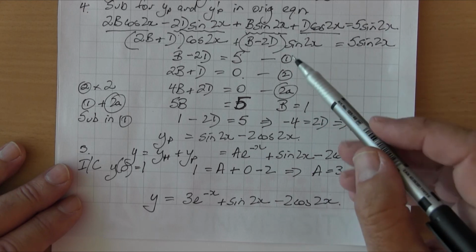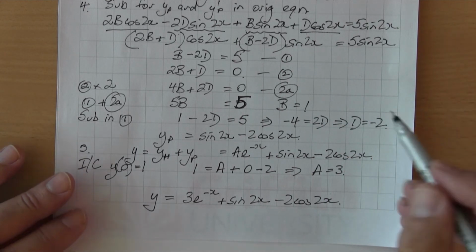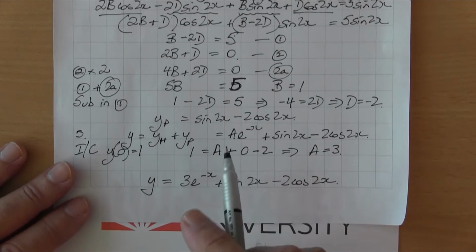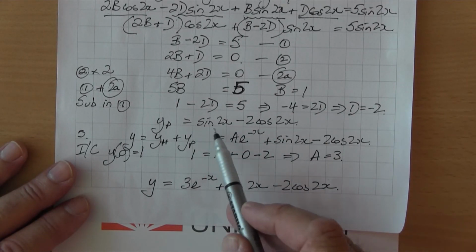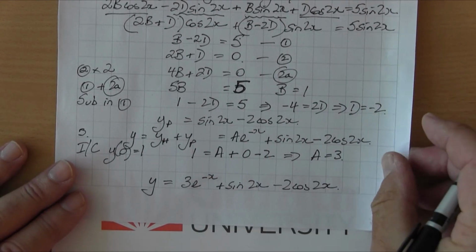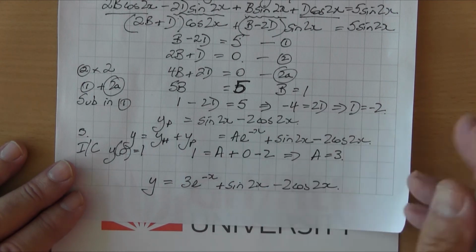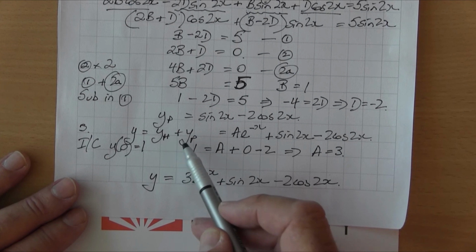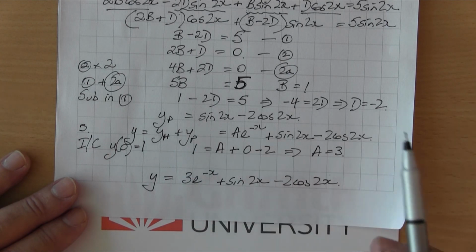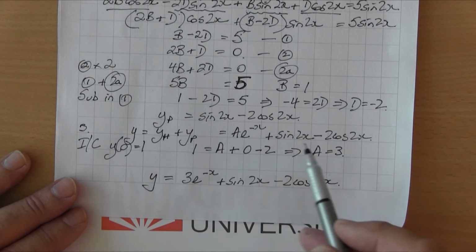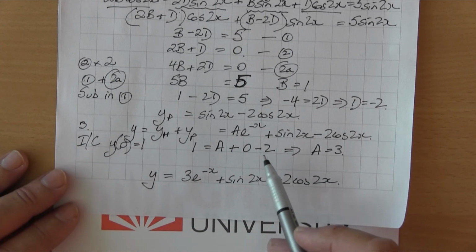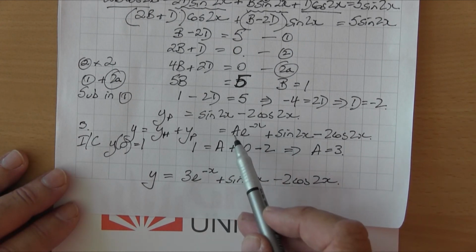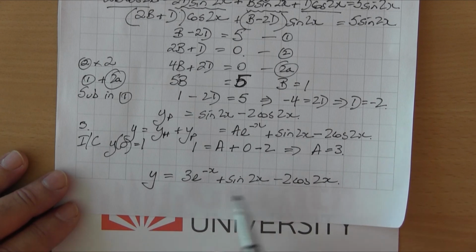And we get b equals 1 and d equals negative 2. So that'll allow us to write down the particular solution with no b and d there. So then we write the general solution as the homogeneous solution plus the particular solution, and if there are initial conditions for this equation, it allows us to solve for a, and we write the general or the solution at the end.